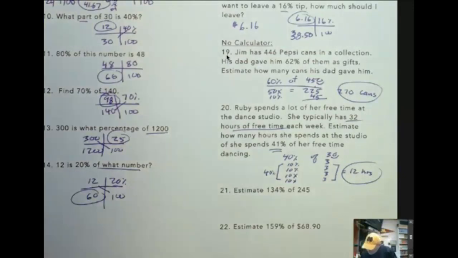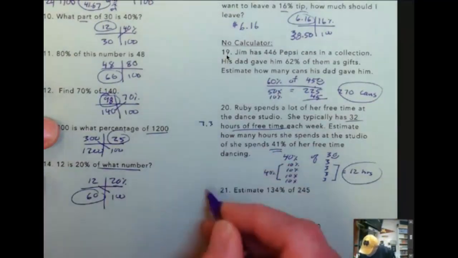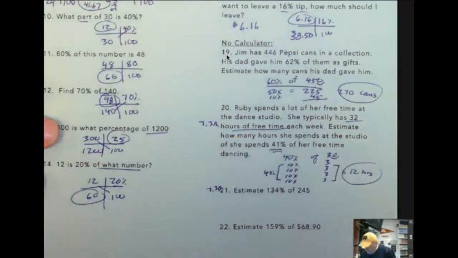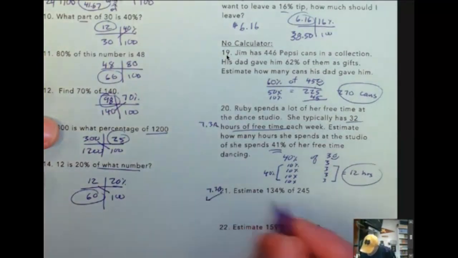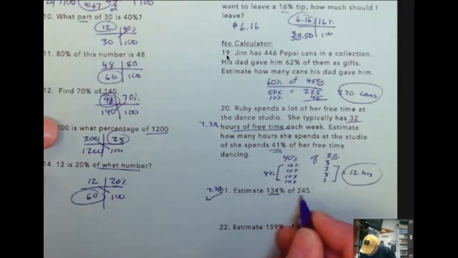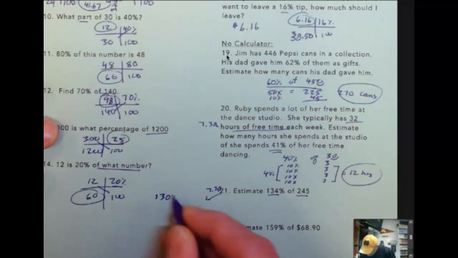All right, this one here is 7.3. This is 7.3a. This is 7.3b. Now you have to estimate percentages over 100. So I'm going to give myself a little more space. So I'm going to move over here. So we want to estimate 134% of 245. Let's call that, we're going to estimate 130% of 250.